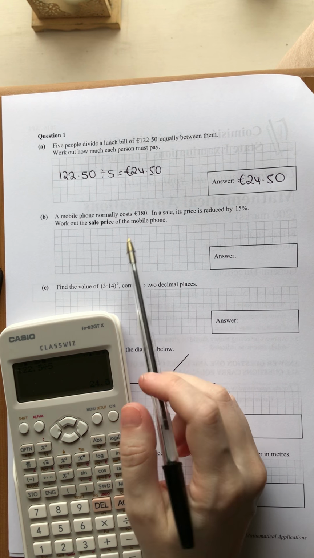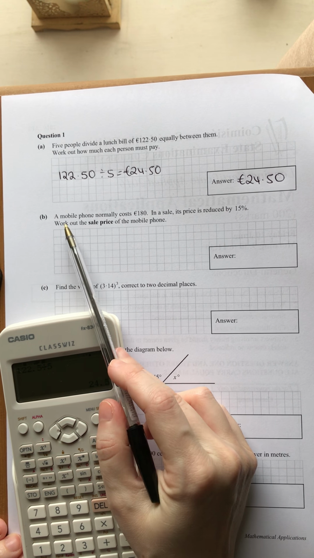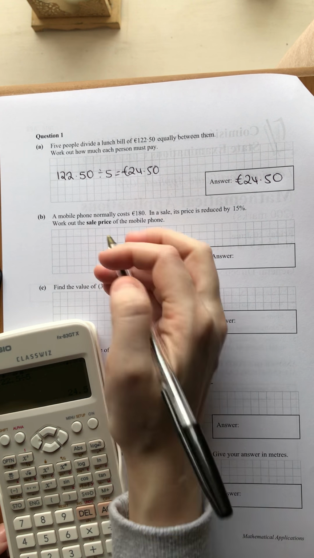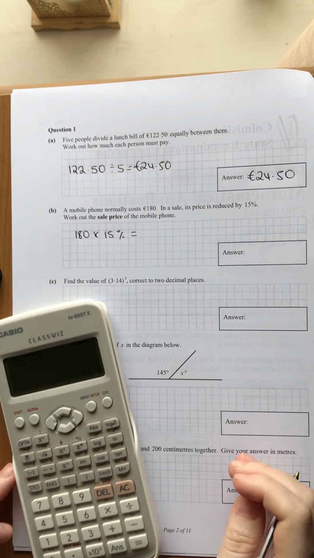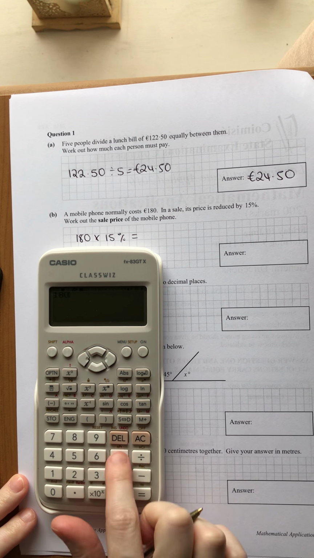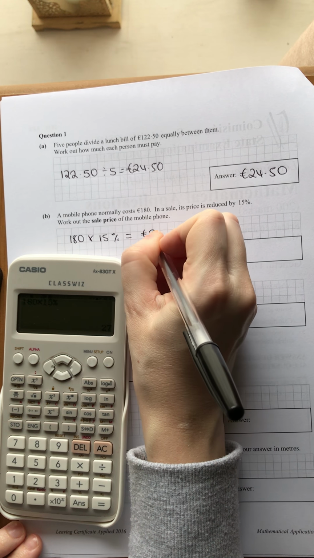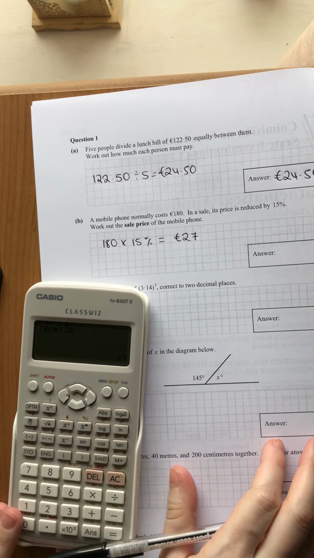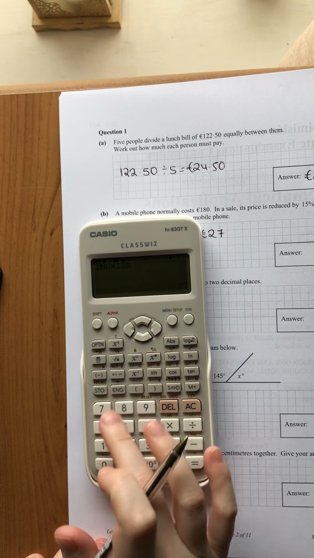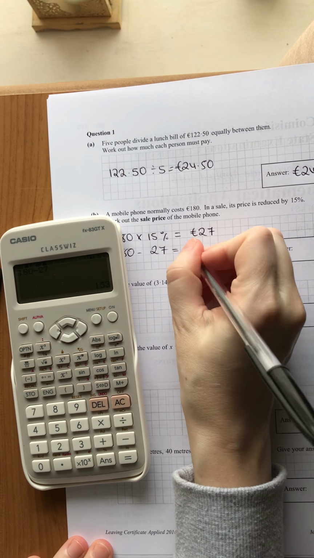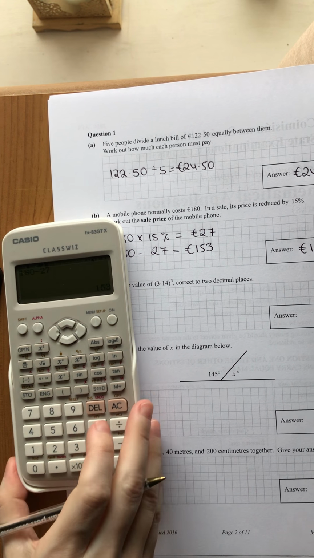Okay, then a mobile phone normally costs €180. In a sale, its price is reduced by 15%. Work out the sale price of the mobile phone. Well, you just have to multiply 180 by 15% to see how much that is. So 180 multiplied by 15%, and you can see that that's €27. That's how much is off. So then you just need to do 180 minus your €27. So 180 minus 27 gives you €153. So it makes sense that it was cheaper than it was before the sale.